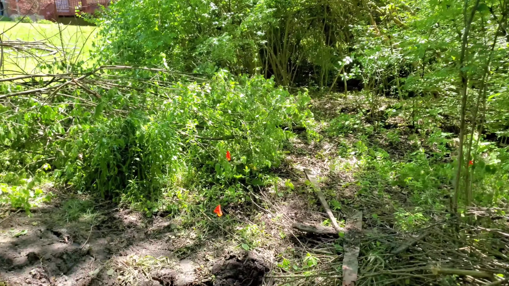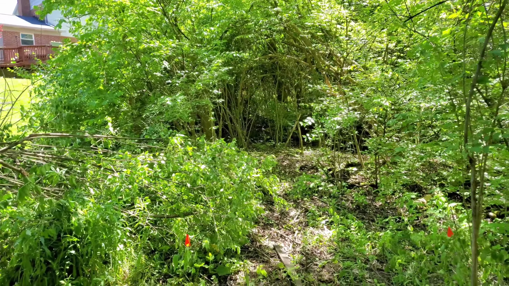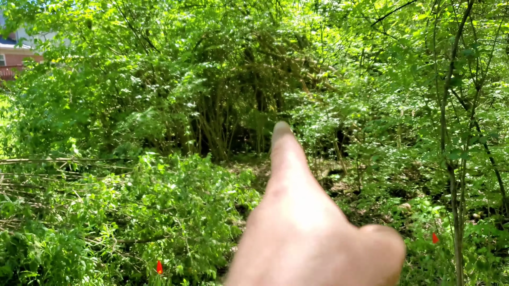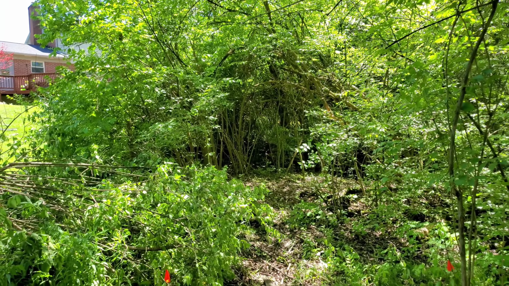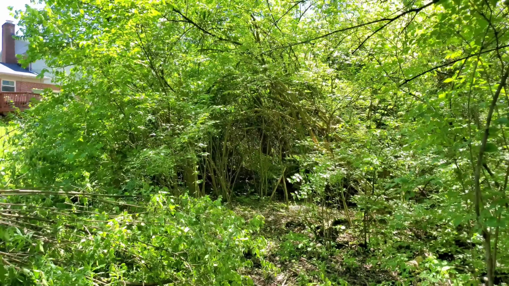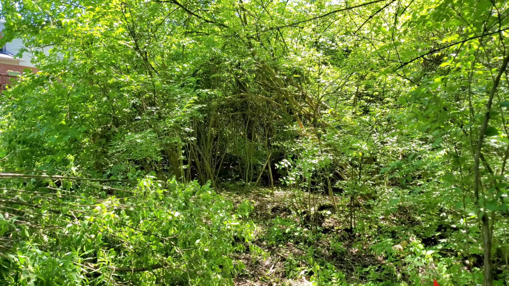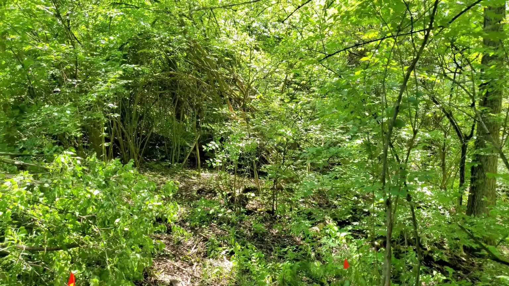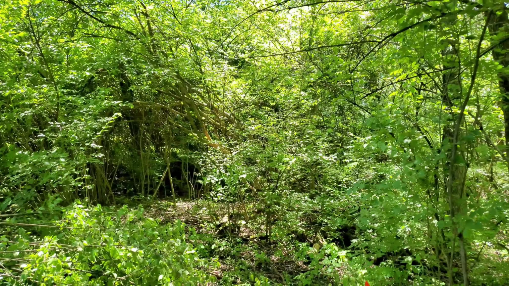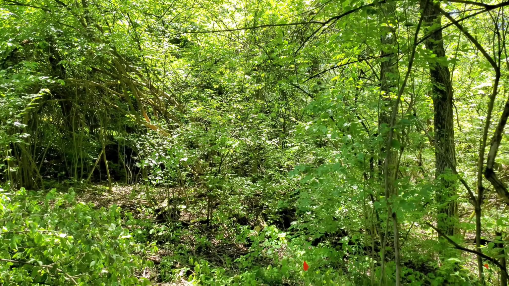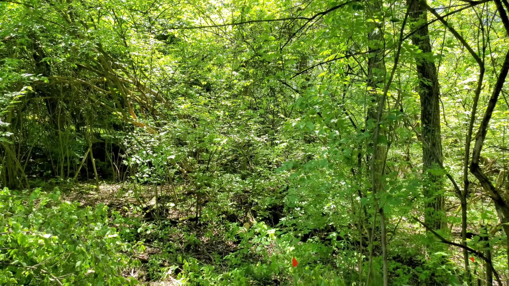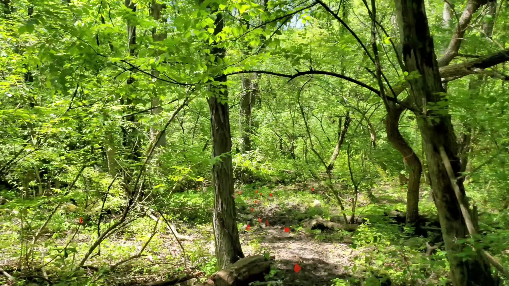And then I started to clear up this direction, which will be a corridor that'll go right through here. This is all new growth honeysuckle, and it's just a wall. And again, I can't take too much of it because I don't want to take away the moisture absorption. So that's the bulk of it for now.